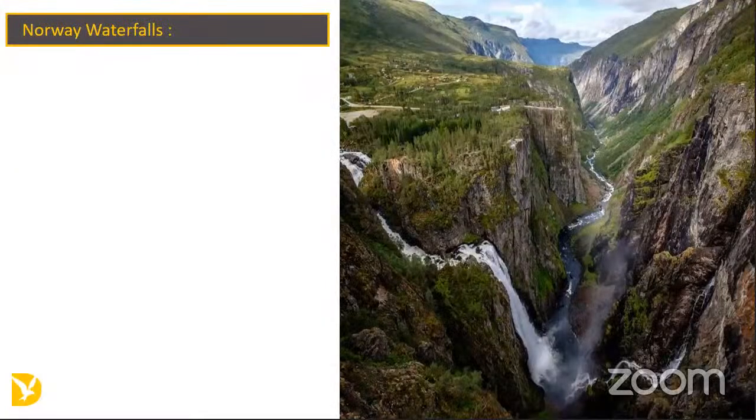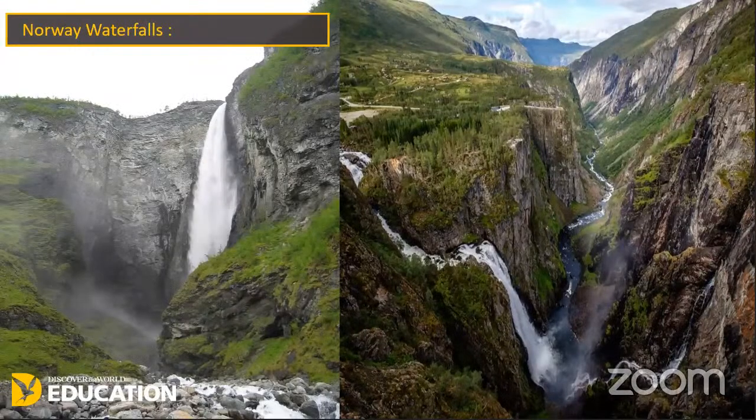So they have an eclectic mix of waterfalls in Norway. This one here is Voringsfoss, which drops into the glaciated valley. And then this waterfall here is in the top 10 of the 30 tallest waterfalls in the world. This particular waterfall is called Vettingfossen. It has a single drop of 275 meters, and it is the tallest free-falling single waterfall in Norway.